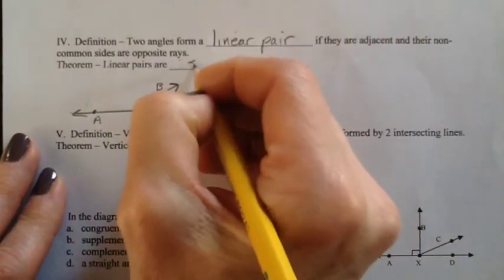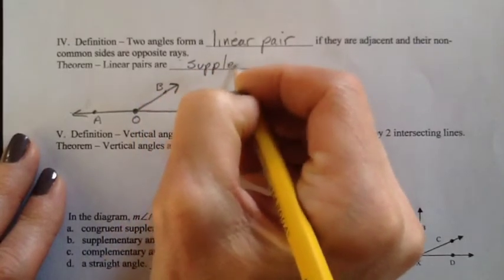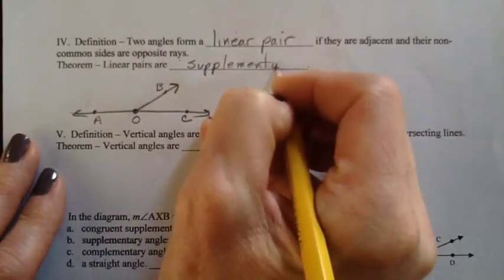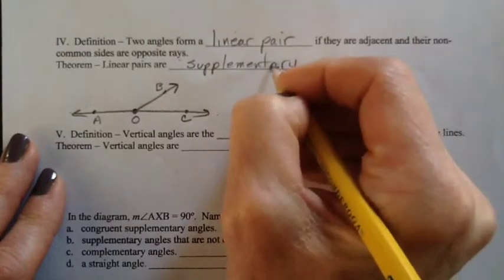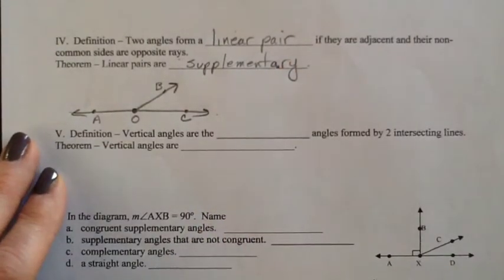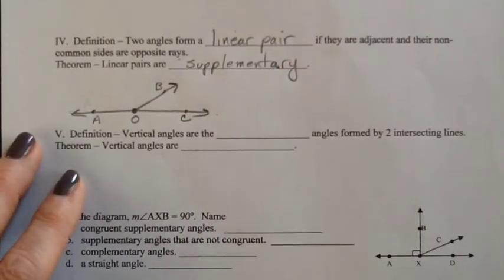Linear pairs are supplementary. Linear pairs are just a special case of supplementary angles. They're supplementary angles that are adjacent. Okay?